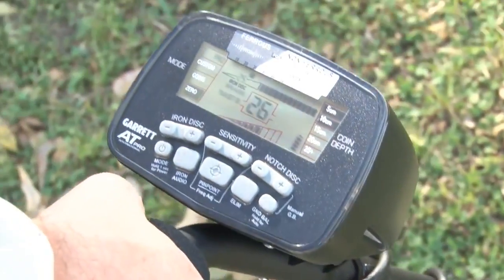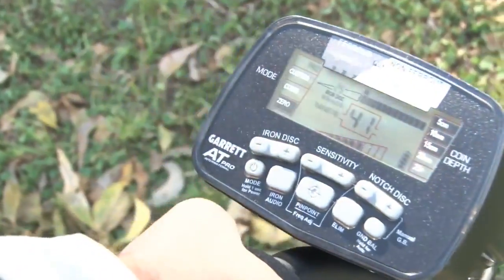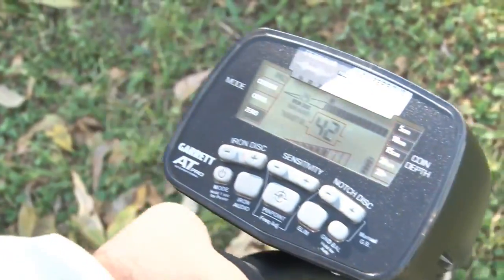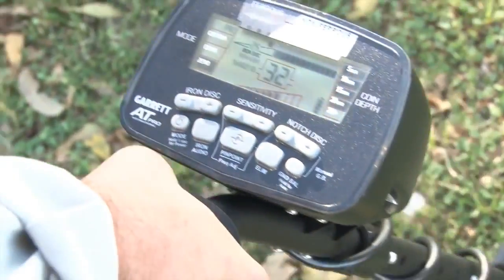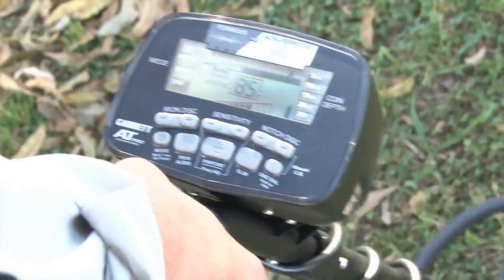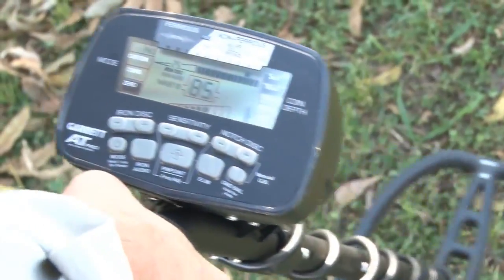Much more distinctive. The medium bronze coin still sounds pretty clean. It's a low conductivity item, but it still gives you a clean mid-tone. And the silver coin, nice, clean, clear, high tone.